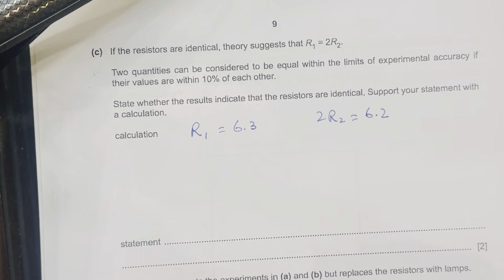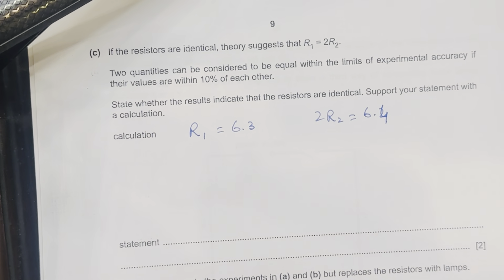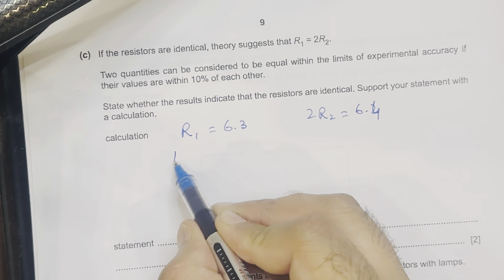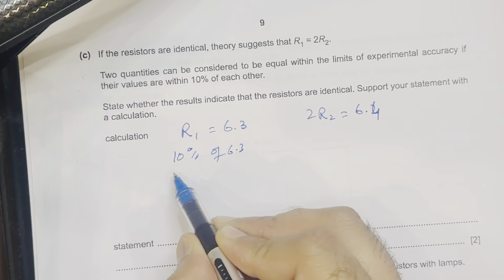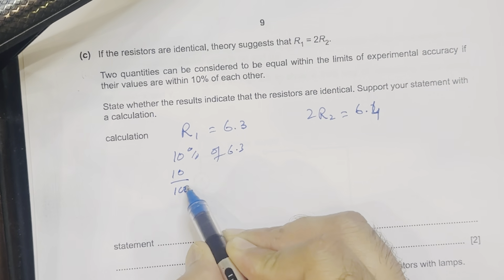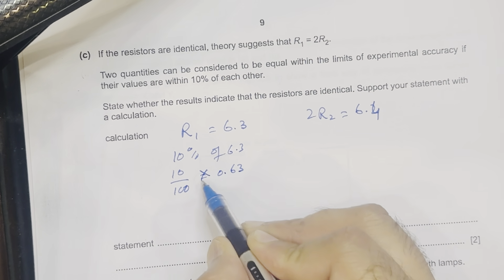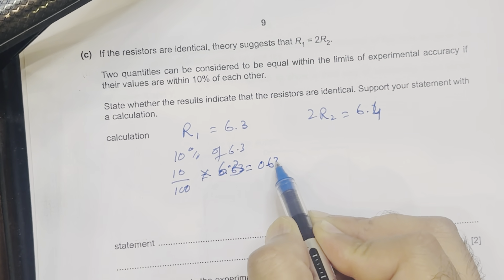6.2, or I think 2R2 was 6.4. So we're going to rewrite over as 6.4. R1 is 6.3 and R2 is that, yes. By taking the 10% of 6.3, how are we going to take it? 10 by 100 over 100 multiplied by 6.3. The answer would be 0.63.